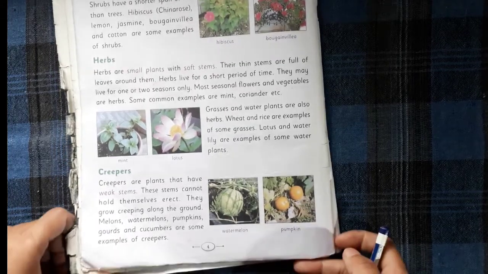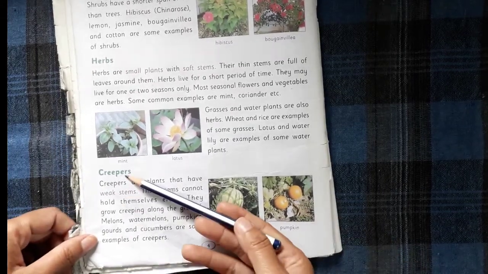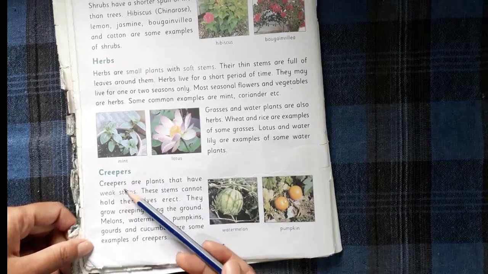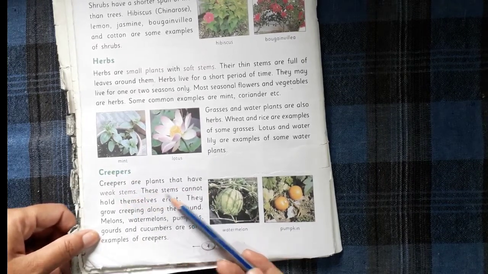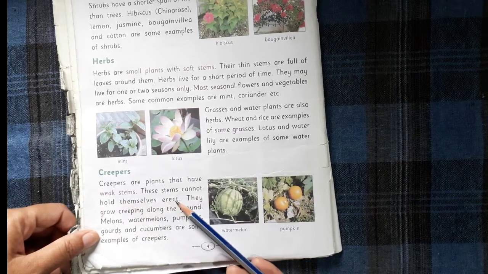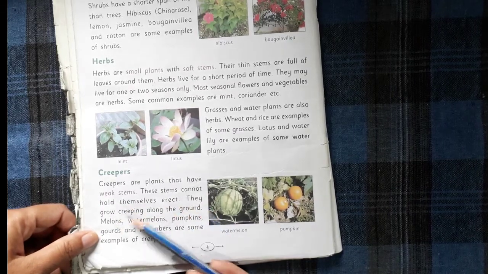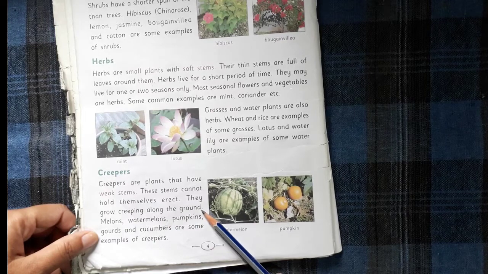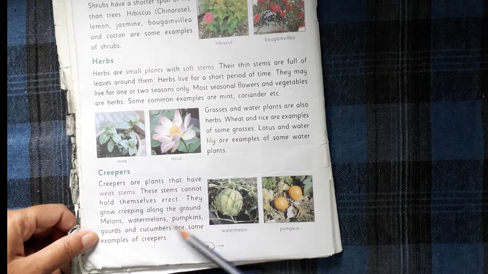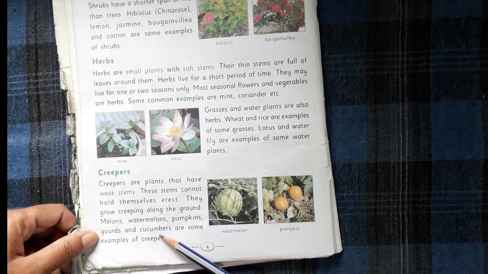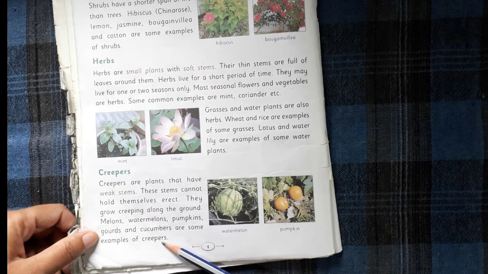Now, the next point is creepers. Creepers are plants that have weak stems. These stems cannot hold themselves erect. They grow creeping along the ground. Melons, watermelons, pumpkins, gourds and cucumbers are some examples of creepers.